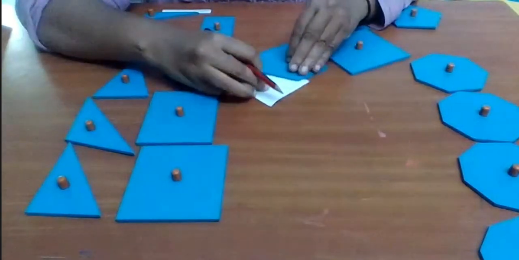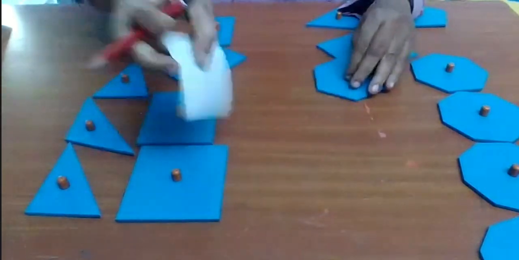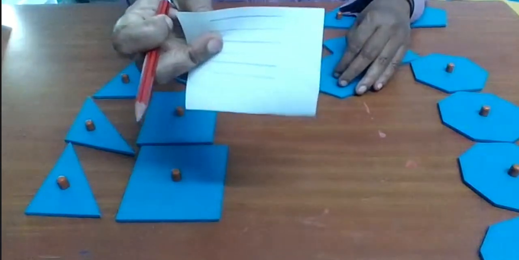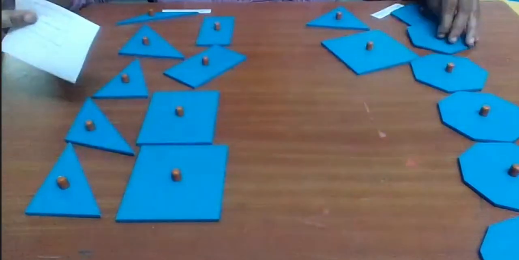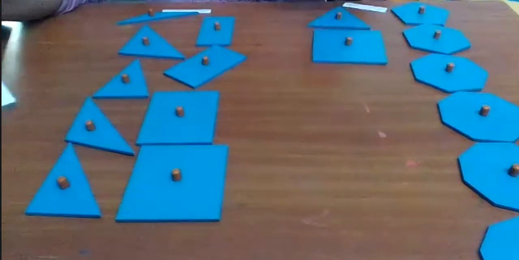And flip it and check the sixth side. Trace all the sides and see whether they are equal or not. That also you can do. As you said, you can use a ruler, you can use a thread. So let the children decide.